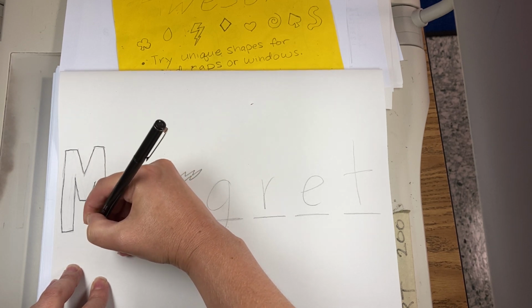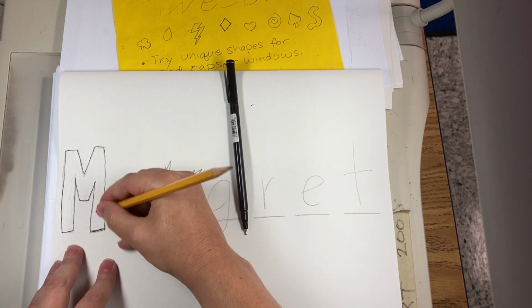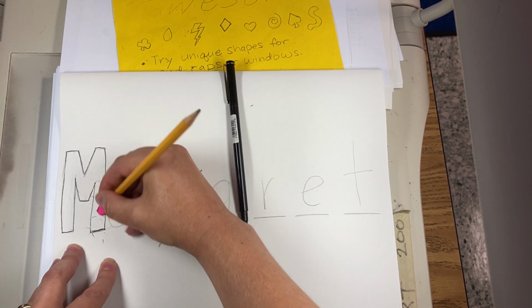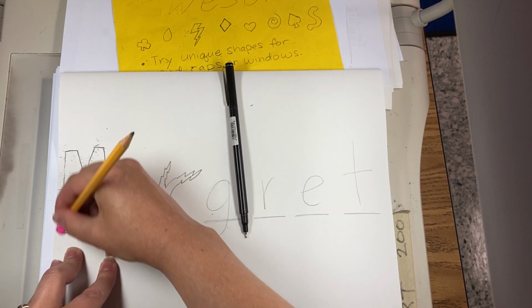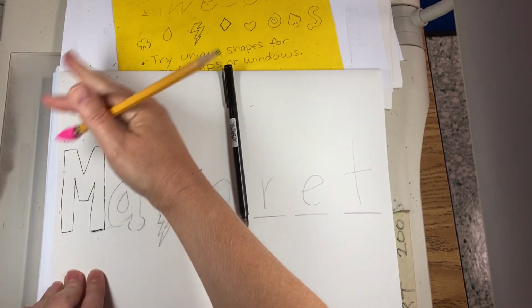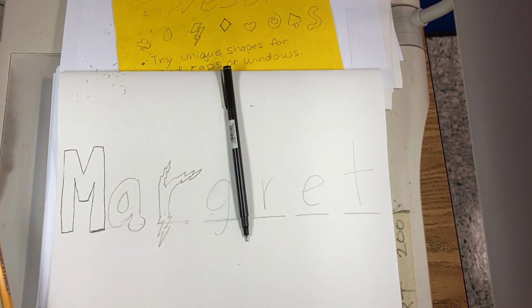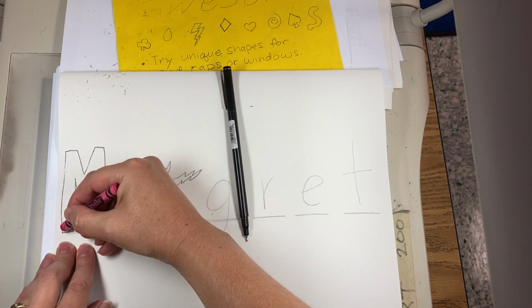So that is outlining. Oops, I missed a little bit of that on the bottom. That's okay. When I erase, we'll get rid of all the pencil lines because they tend to stain other materials that you can color with, like colored pencils, markers, or crayons, depending upon what you're filling it with.